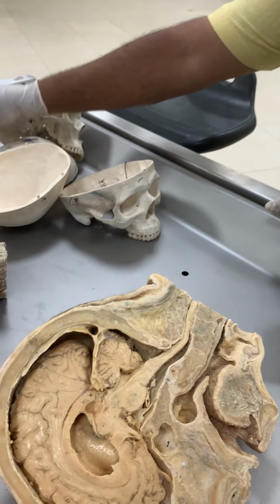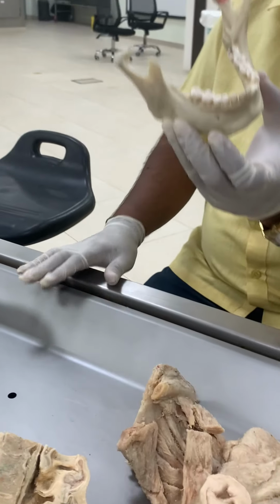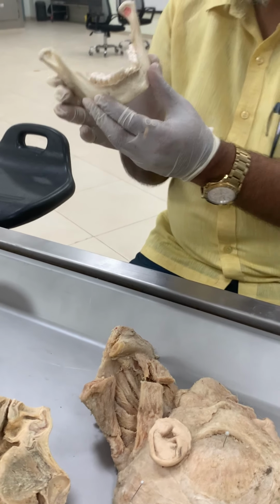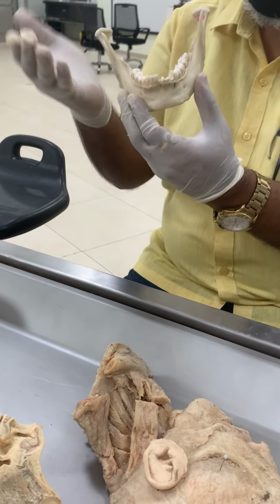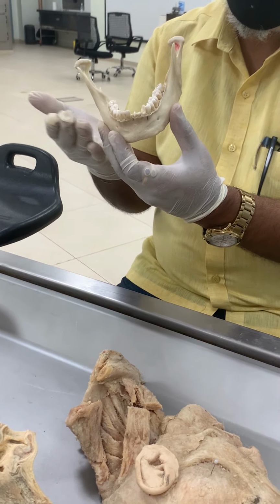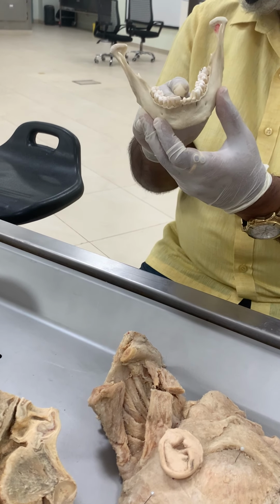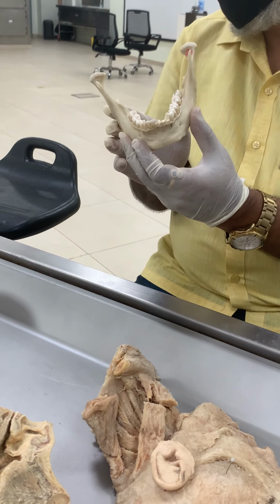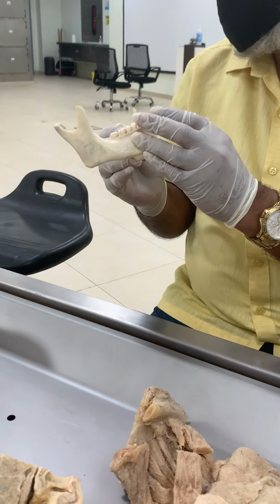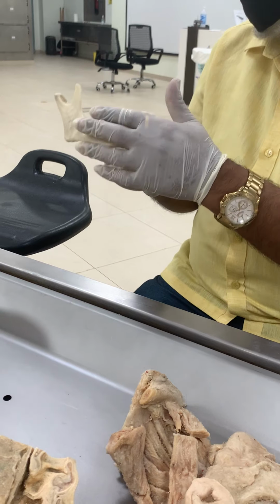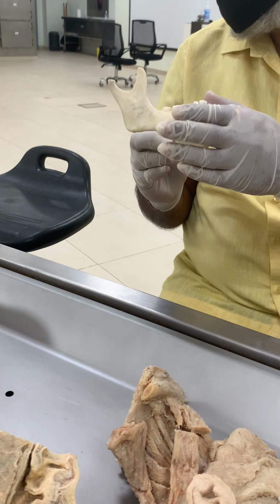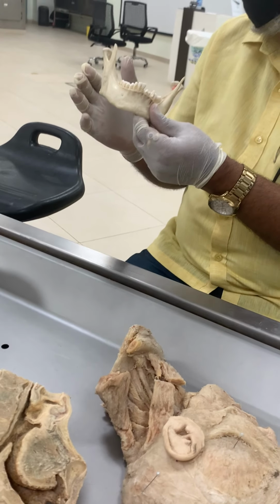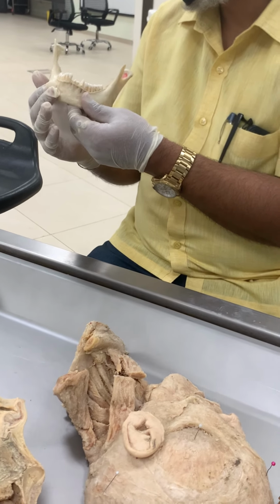Then about the mandible. Mandible includes all the parts of the mandible: outside the body of the mandible, inside the body of the mandible, and then the ramus, outside and inside. About external features, we should know how they feel, the parts, and what the external landmarks are.